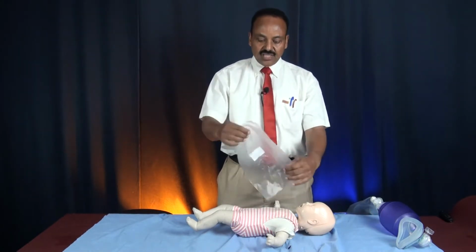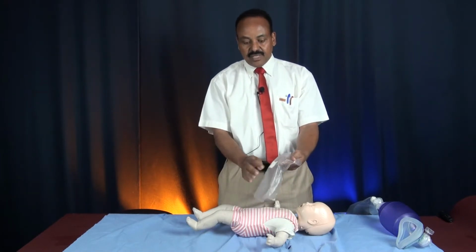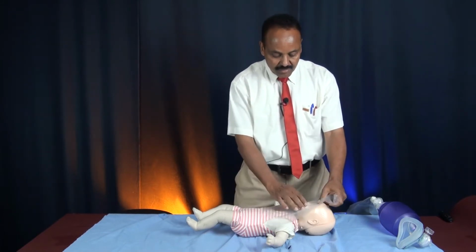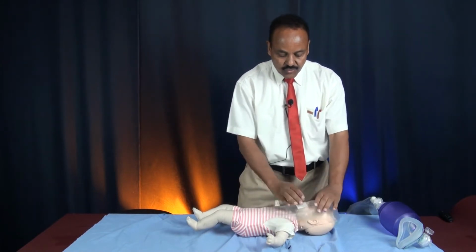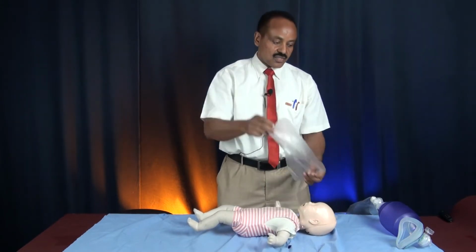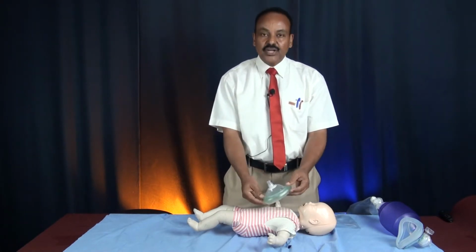This is the face shield, not permeable to air. Here, this part is permeable to air. You put it on the mouth and make a good seal to the mouth. This is the face shield. Another barrier device is the pocket mask.